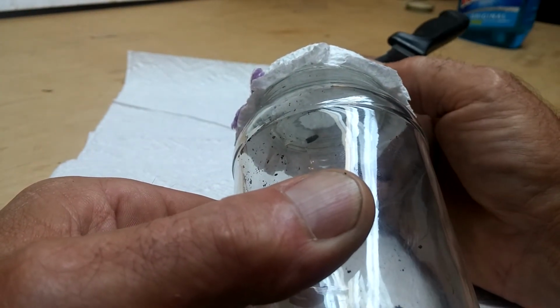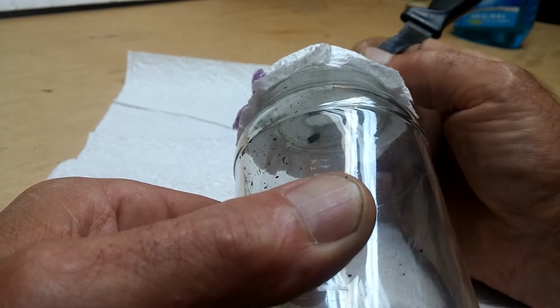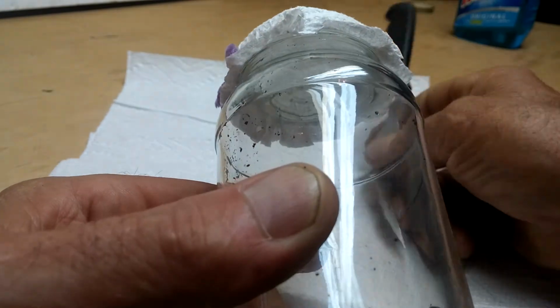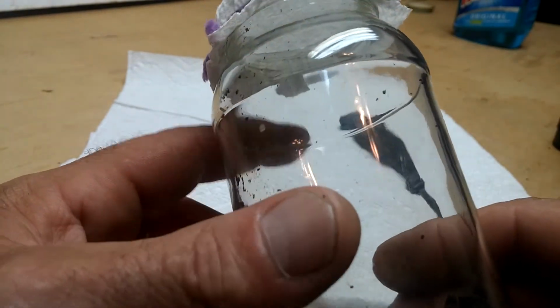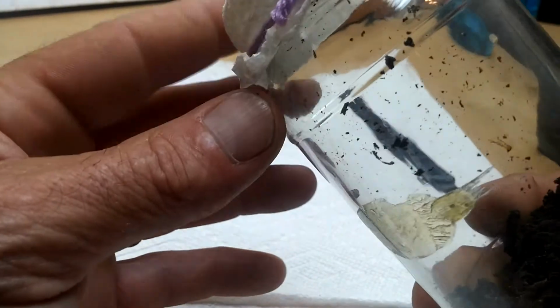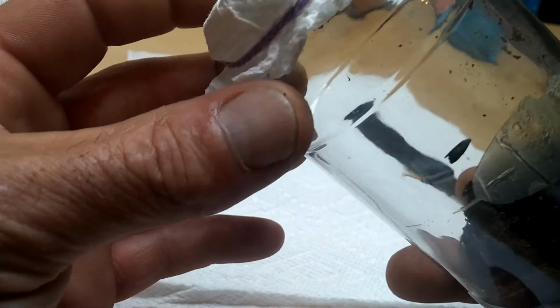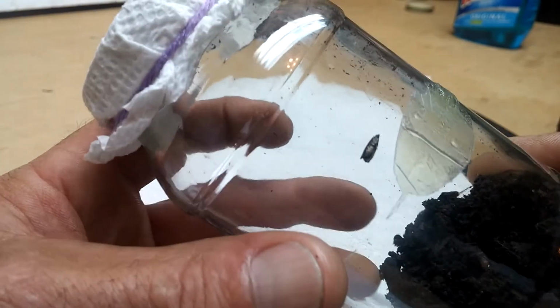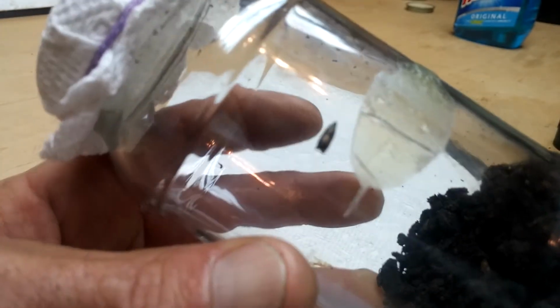Let me see if I can stimulate this guy to fly around. There. Where'd you go? There. See if we can get a better look at this thing. Where did you go? There you are. That's a moth. It's about 1/4 of an inch long.